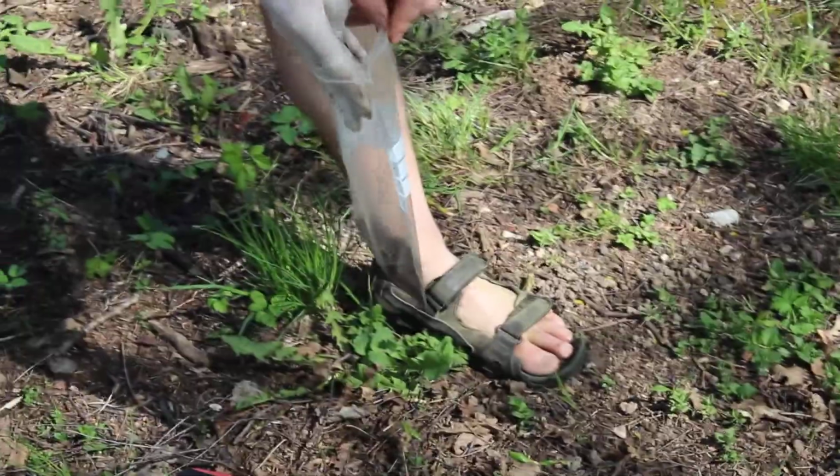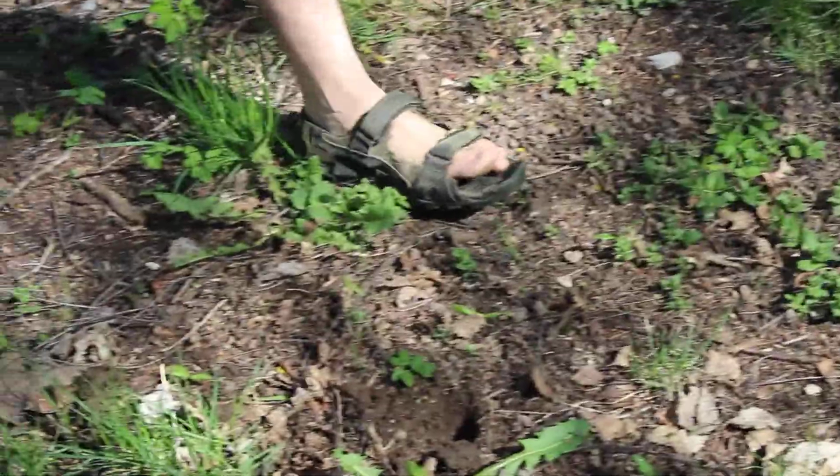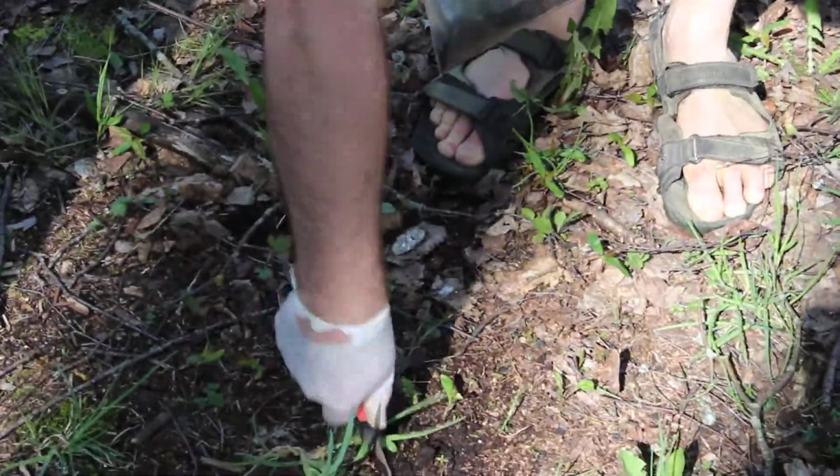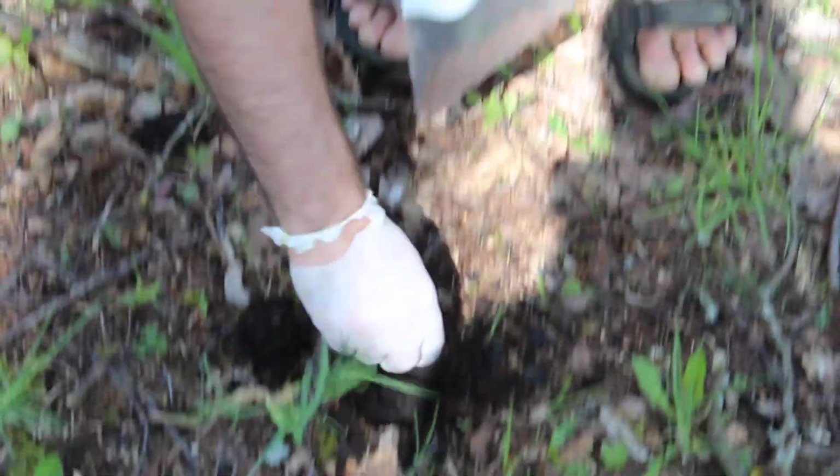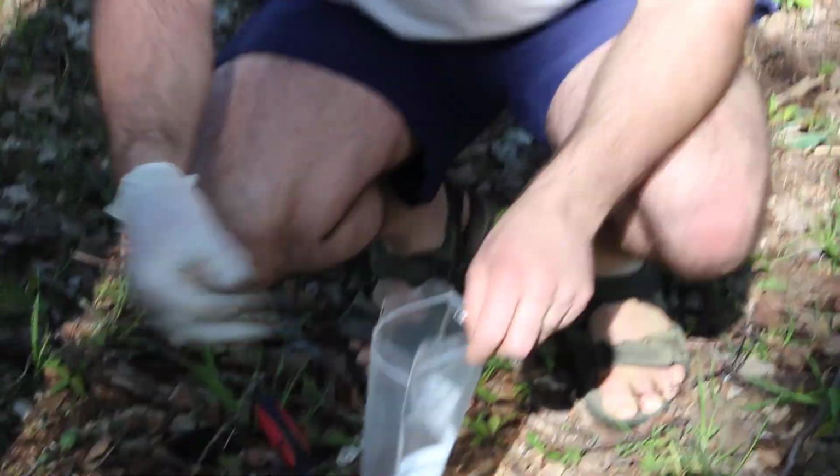So this is now sample 2B, and now I would move to the next tree 8 meters distant. And here it would be core 3A. And in this way we would sample 40 cores around a total of 20 trees.